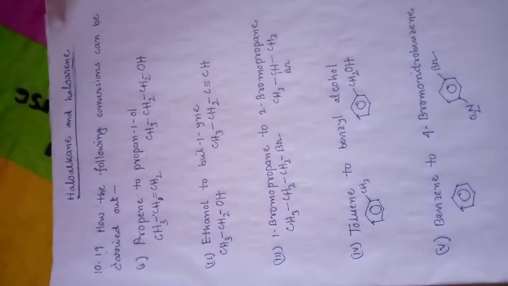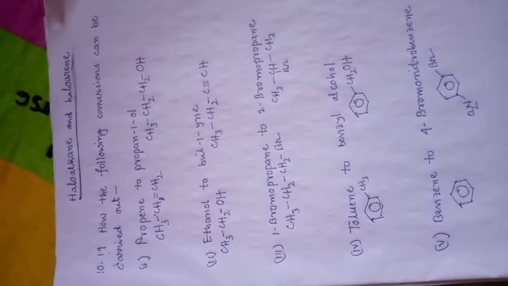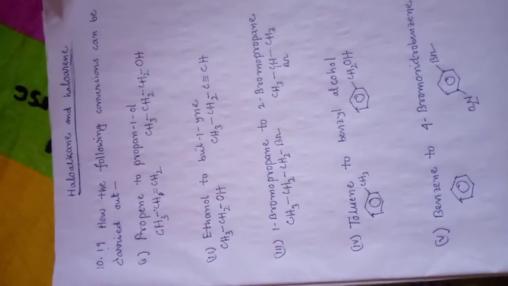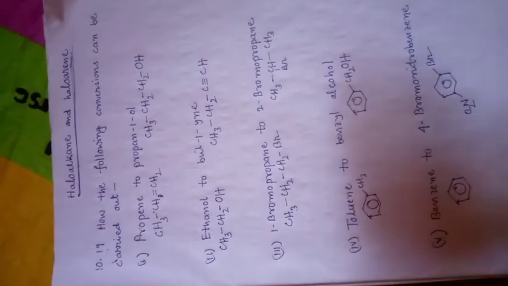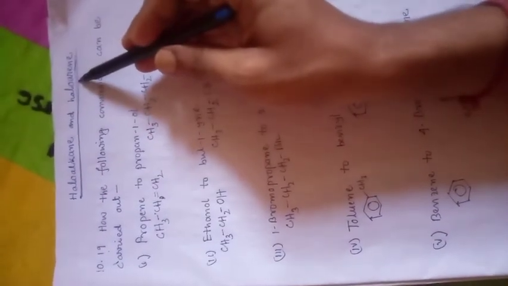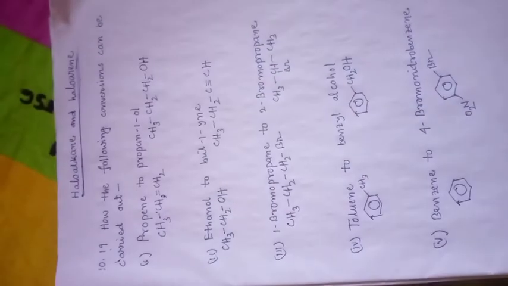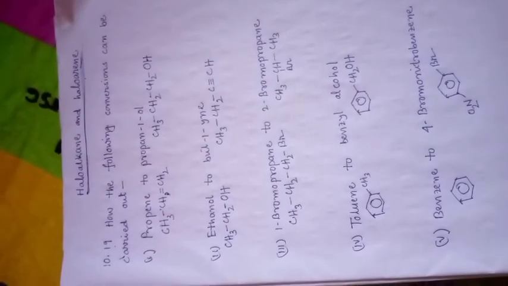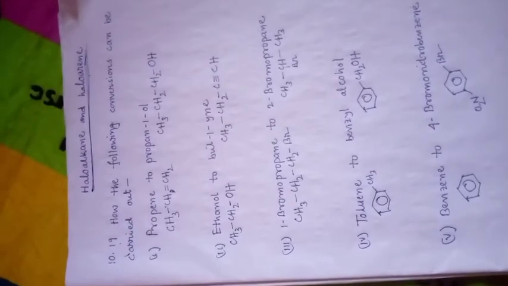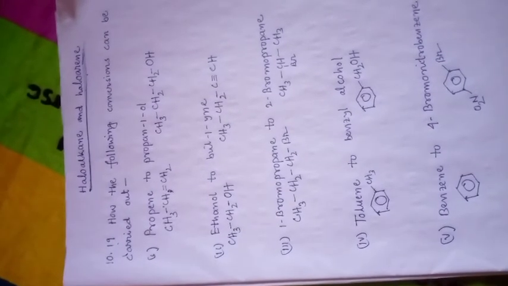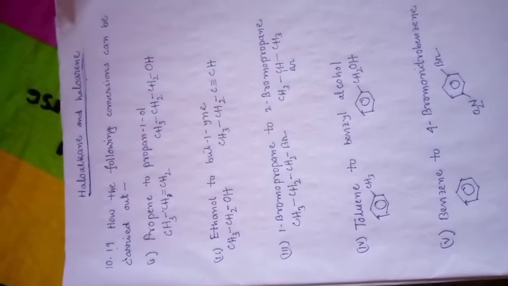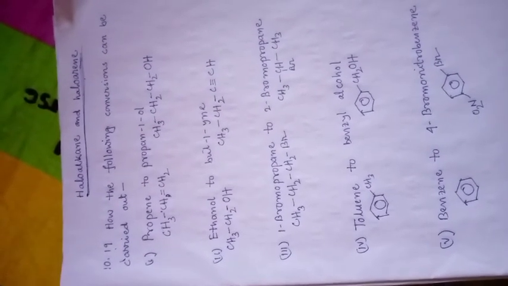Hello students, today we are going to discuss some questions from the organic part for class 12. The first organic part for class 12 is haloalkanes and haloarenes, so today we are going to discuss some questions from it. In organic chemistry, most students find difficulty with organic conversions. Organic conversion is one of the most important parts of the organic chapters.